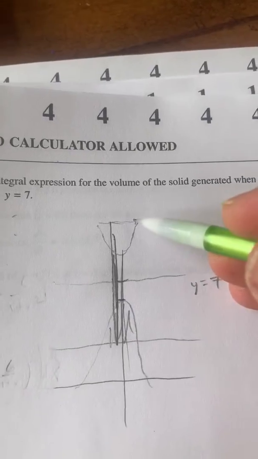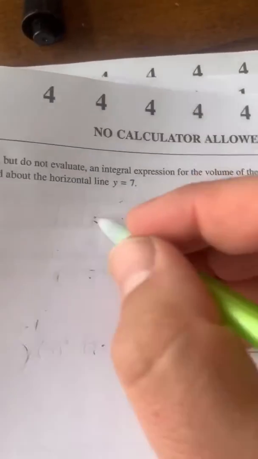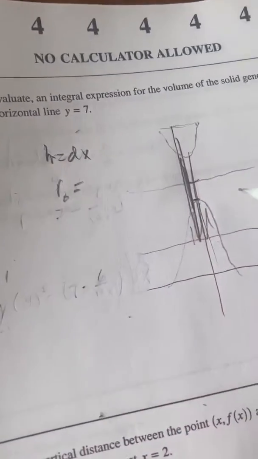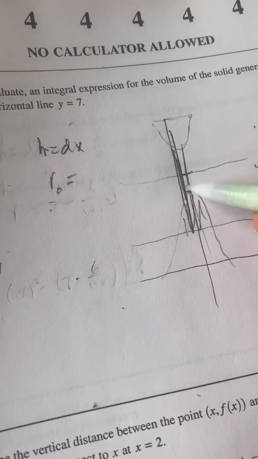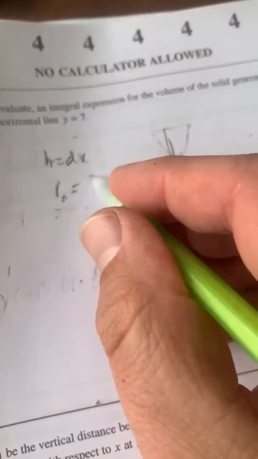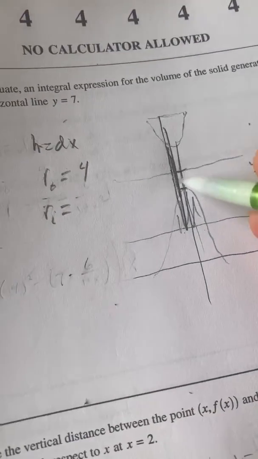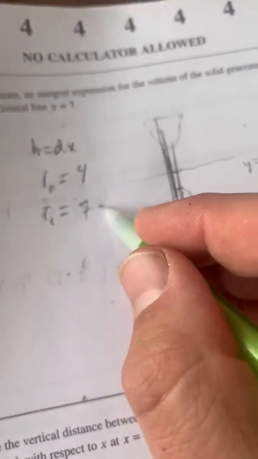Next one, I'm going to take the same region that I drew and I'm going to rotate it around here. This creates a washer. So the 3 things I need for a washer is h, which is dx. I need the radius of the outside, which would be this minus this, so 7 minus 3 gives me 4. And then I would need the radius of the inside, which would be 7 minus this function.